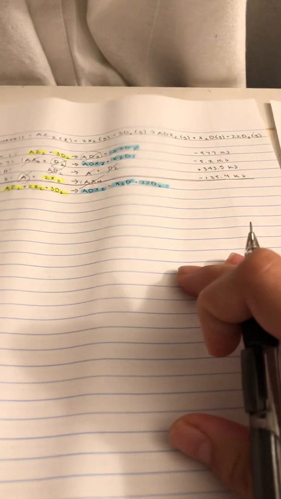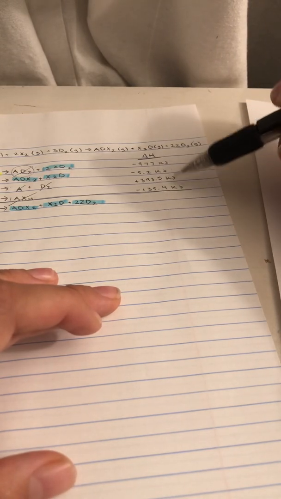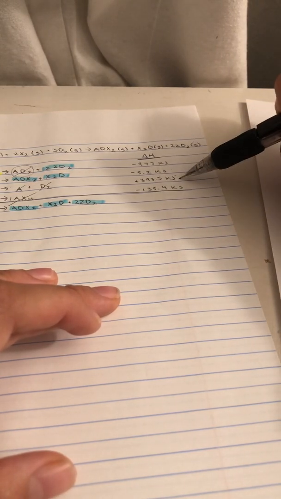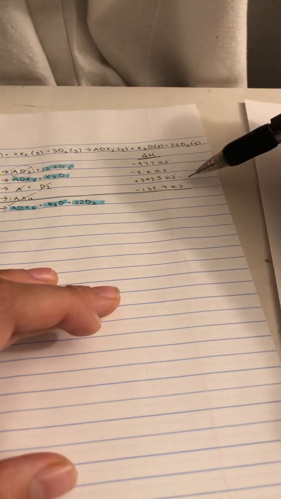Then we have to calculate delta H, which is all over here. So these are our delta H values. And we have the ones that are given to us, and we flipped this one from a negative 393.5 into a positive 393.5. So then all that we have to do is just put it into our calculator.